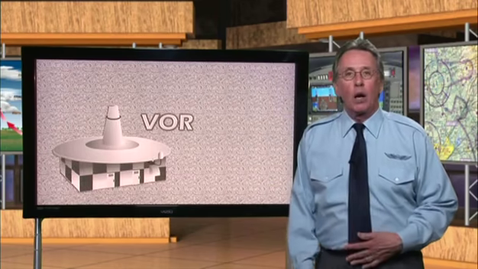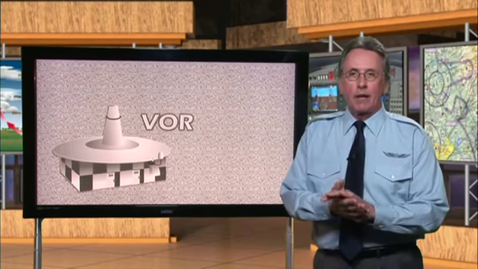This time, VOR, back to the classroom for that topic. VOR is the primary navigational aid, or NAVAID, used by civil aviation in the National Airspace System. The VOR ground station is oriented to magnetic north and transmits azimuth information to the aircraft, providing 360 courses to or from the VOR station.